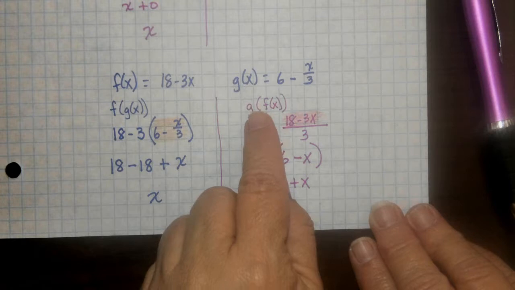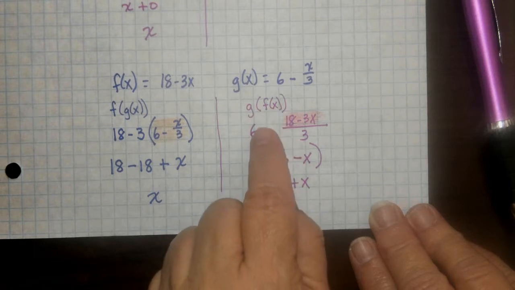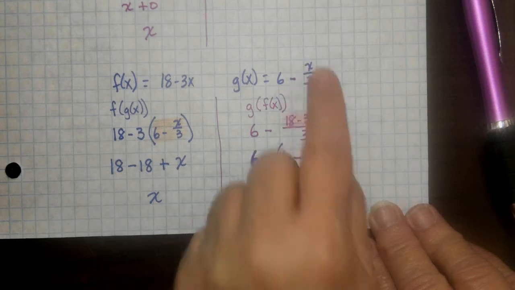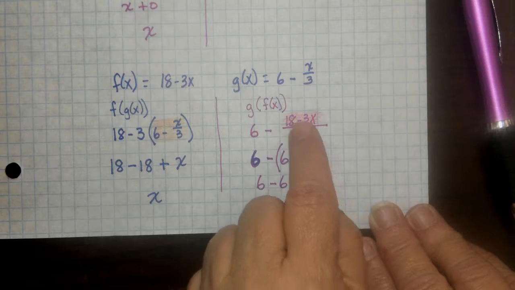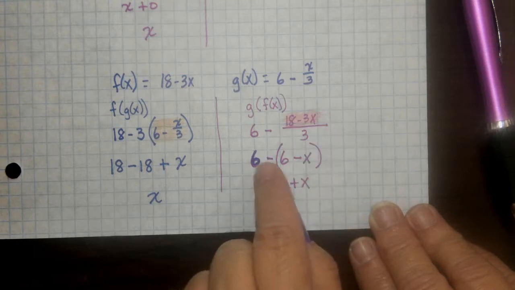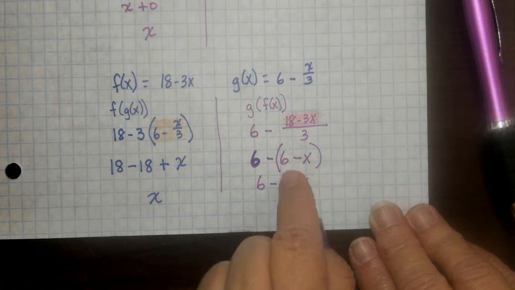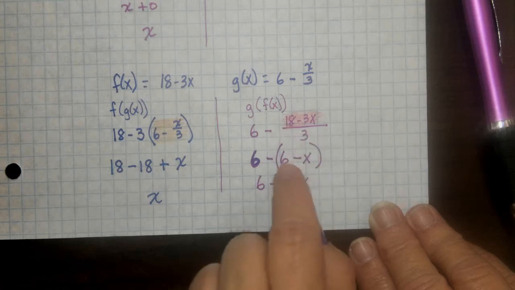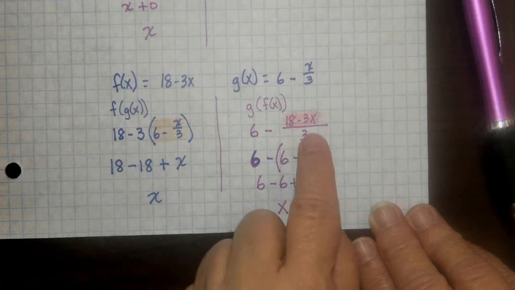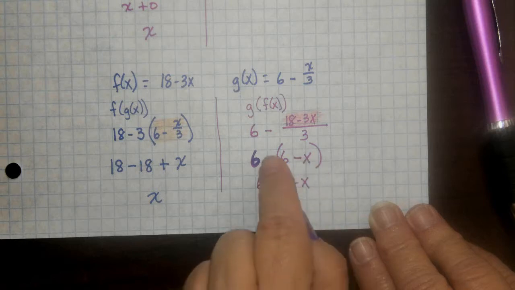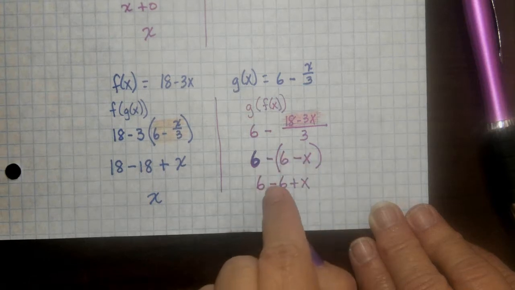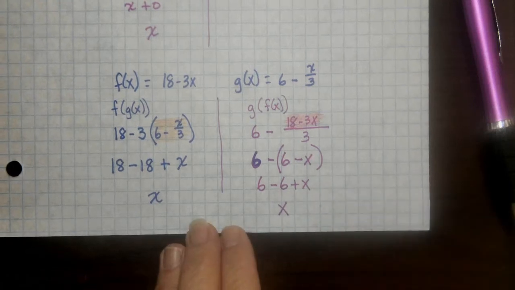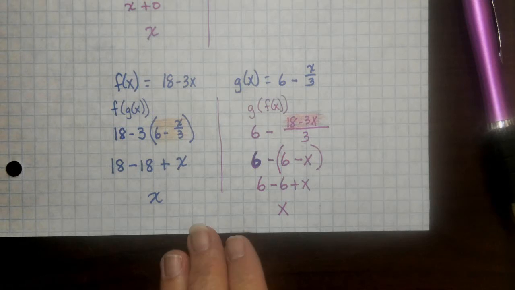But when you do g composed of f of x, then you're going to take g as your main framework, and you're plugging your f of x in as your input. The first thing you're going to do is divide, so then you have 6 minus, and when you subtract, make sure you use parentheses. So it's 6 minus 18 divided by 3 is 6. Negative 3x divided by 3 is negative x. Then you distribute this negative 1, and you get 6 minus 6 plus x, and you get x. Okay?